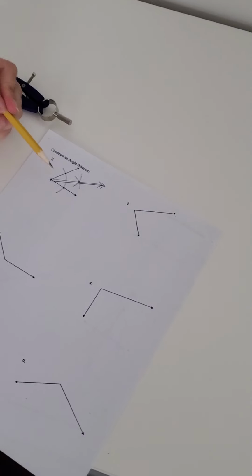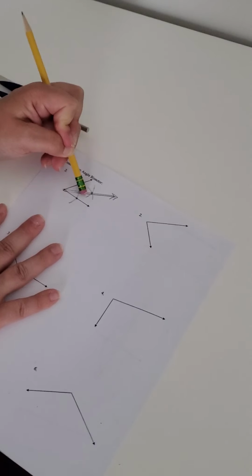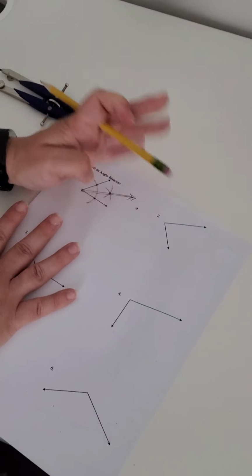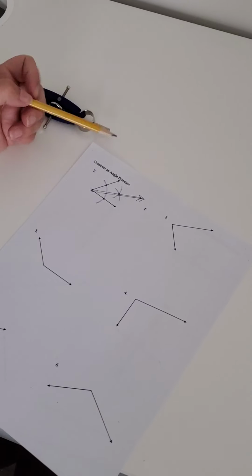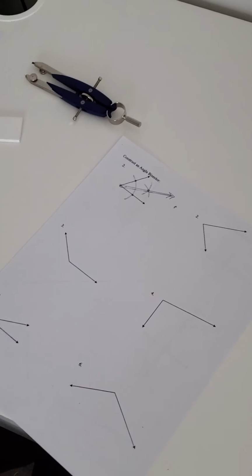All right, so there, you can see the second line looks much better. All right, and it shows our angle being cut into 2 equal angles. And that is it for our angle constructions.